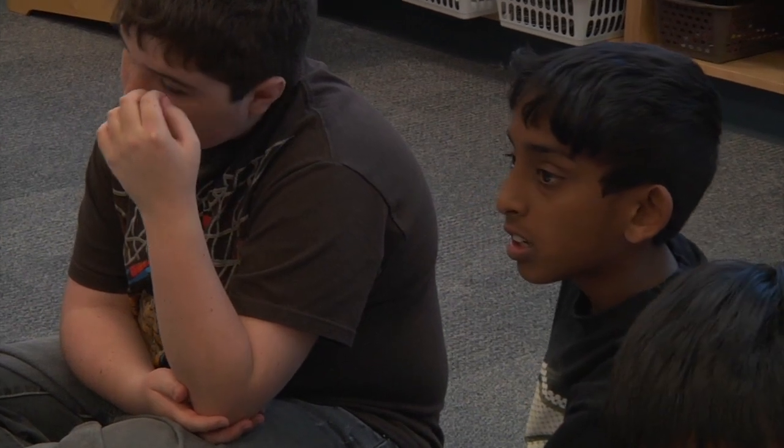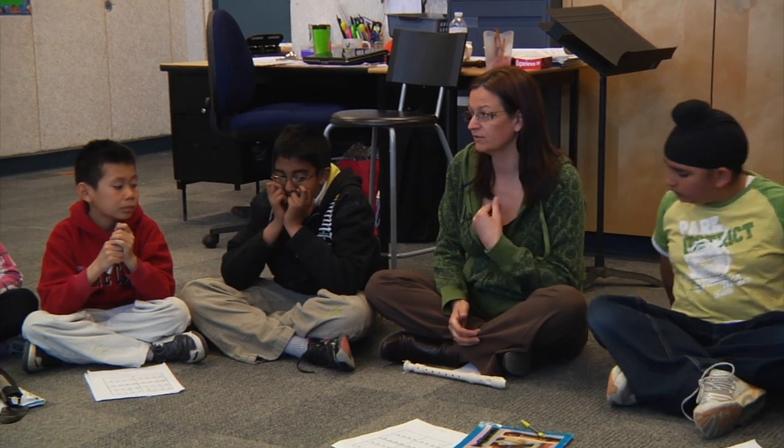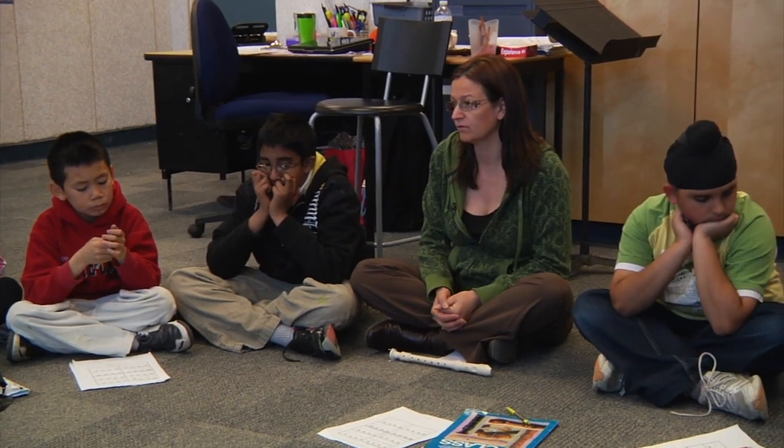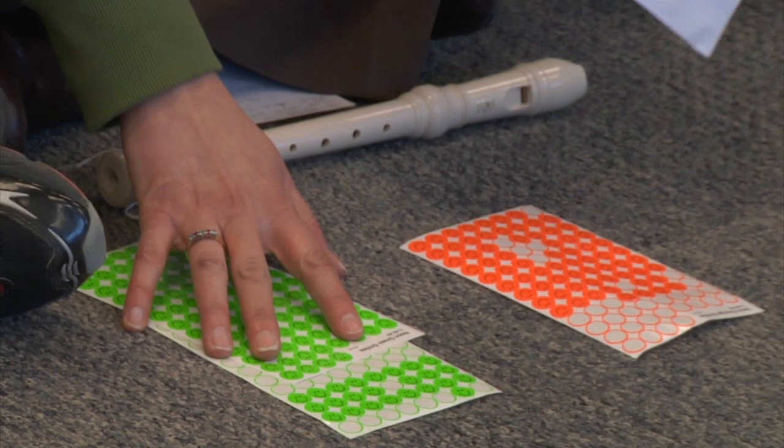Before we go today, one of the things that we need to do is make sure that I understand where you are in your thinking about this composition. So on your sheets that you have here, you can place a green happy face for me, or you can place an orange happy face for me. There's an orange sticker and there's a green sticker.